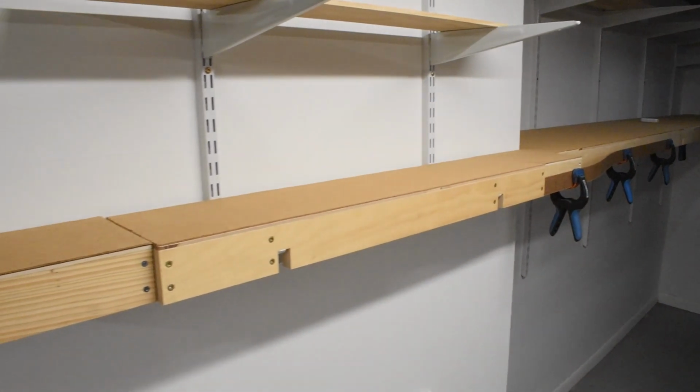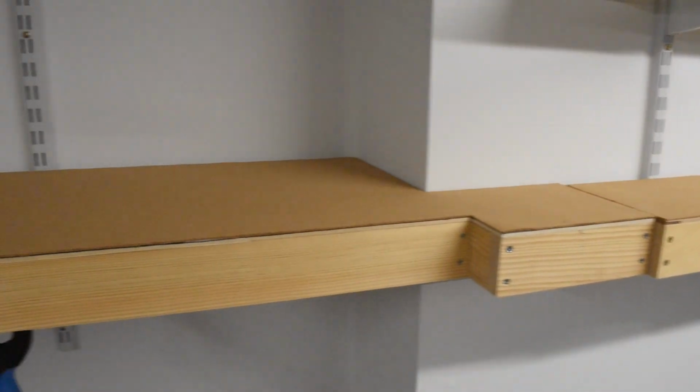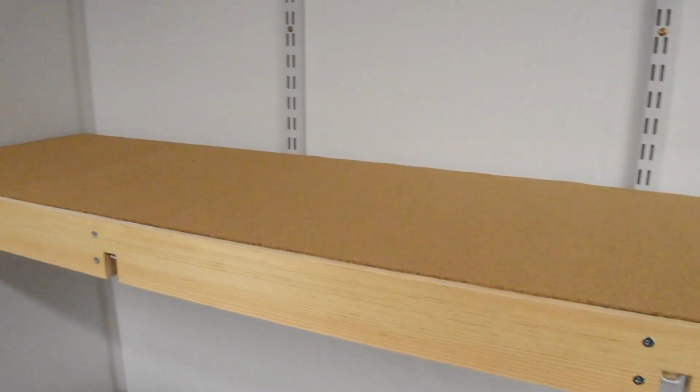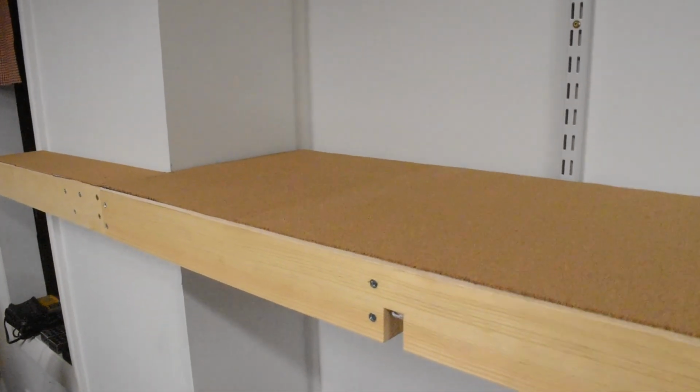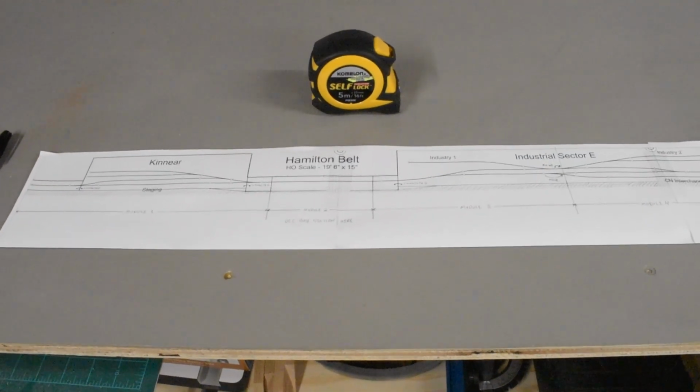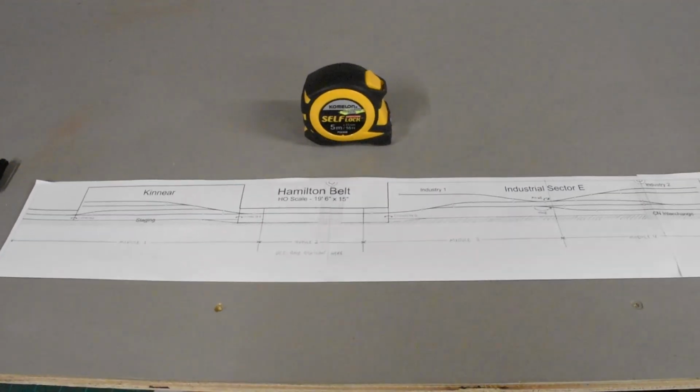Alright, so everything is corked up top on the modules. There's a couple of spots where I had to work out a couple different bubbles, so to speak, but that's all resolved. And now the next step is to start transferring this track plan up to the modules.